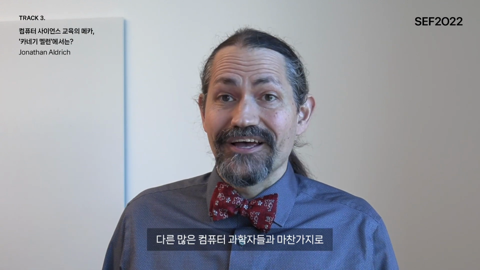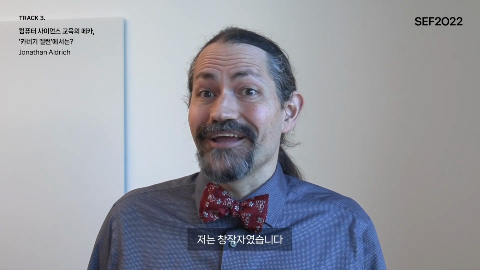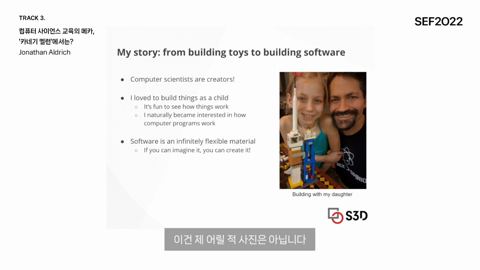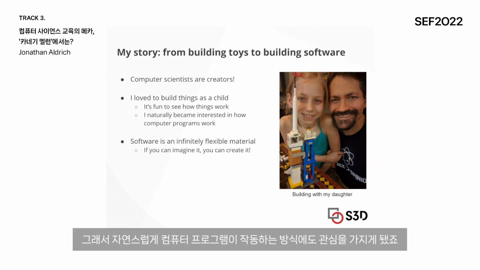Like many computer scientists, I've always been a creator. I've been interested in building things. This is not a picture of me as a child. This is me with my child. I was building a model with her of the rocket that went to the moon and all the different stages and so on. I like to see how things work, right? And I think I naturally became interested in how computer programs work.